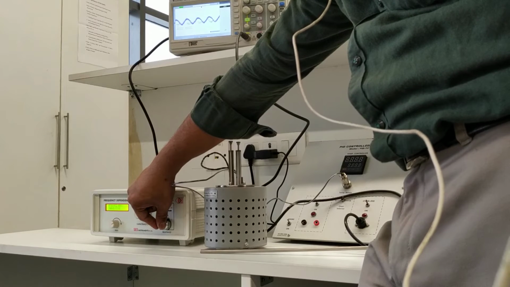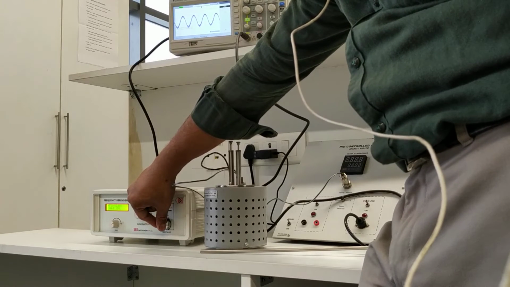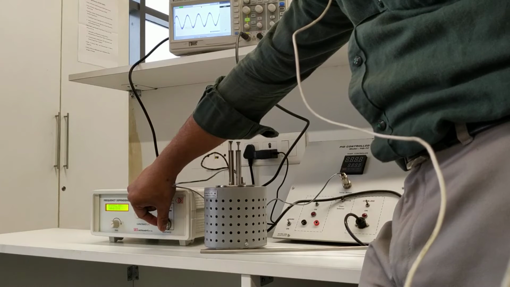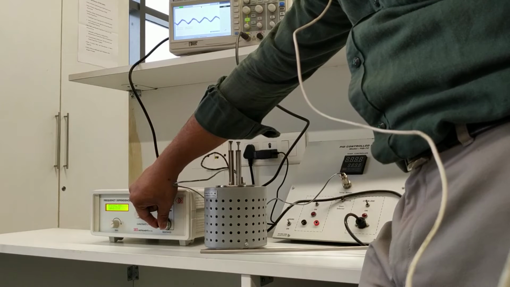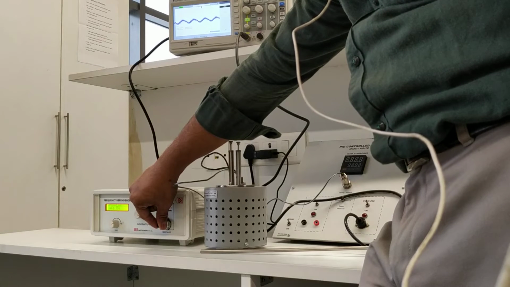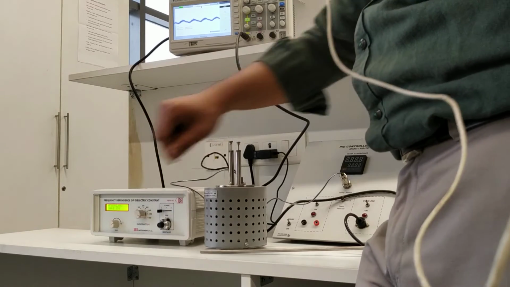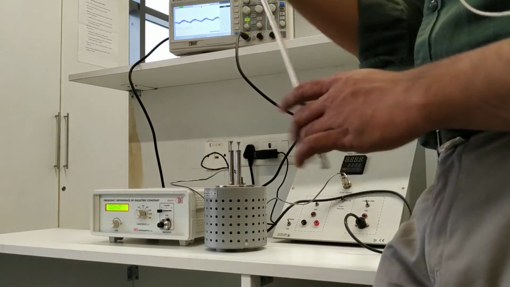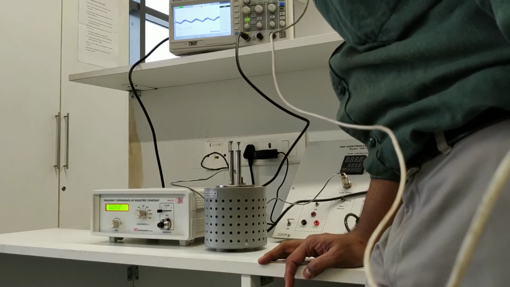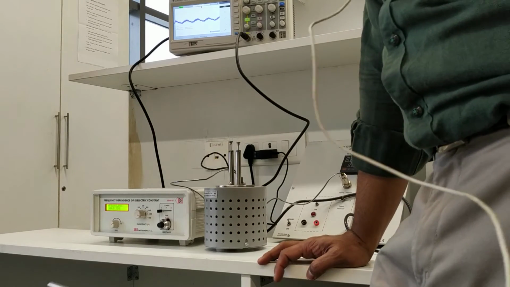Now you see it has started increasing. That means the point where it reached the minimum value is the point where the bridge got balanced. So I will go back to that point, and this is the minimum value that I can attain. This is where the bridge is balanced. The minimum value is about 9-10 millivolts.